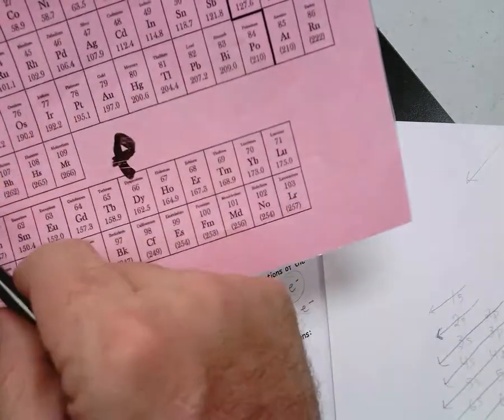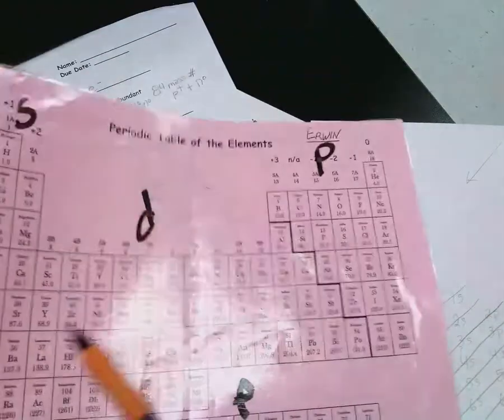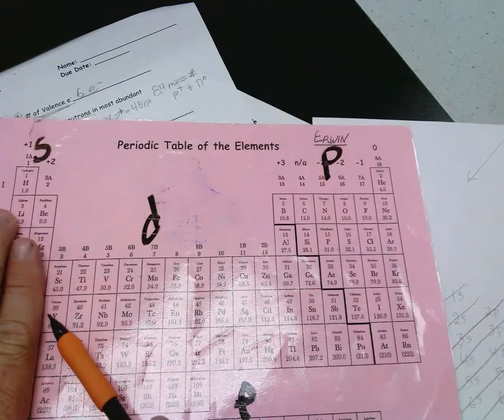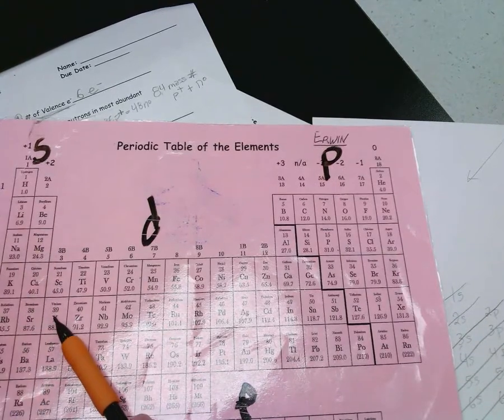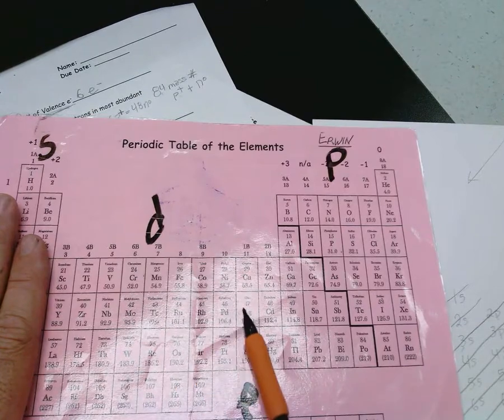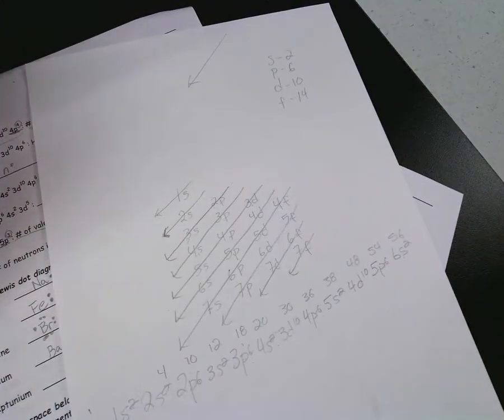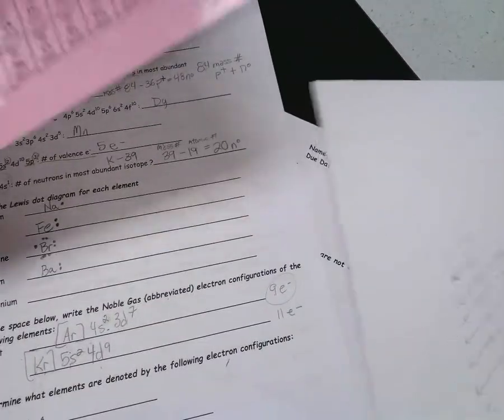Oh, wait a minute, I counted wrong. 1, 2, 3, 4, 5, 6, 7, 8, 9. Yeah, there it is. So I didn't go from the edge of the D block. This is 4d, 1, 2, 3, 4, 5, 6, 7, 8, 9. So 5s2, 4d9. That squares with what I know. That squares with doing it with the Aufbau, so I'm happy with my answer.